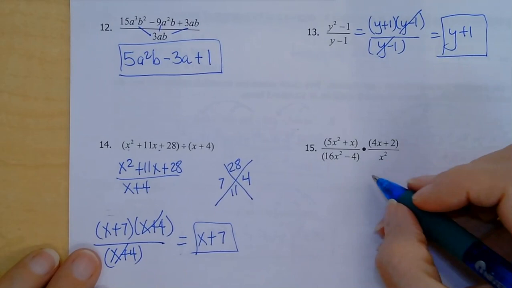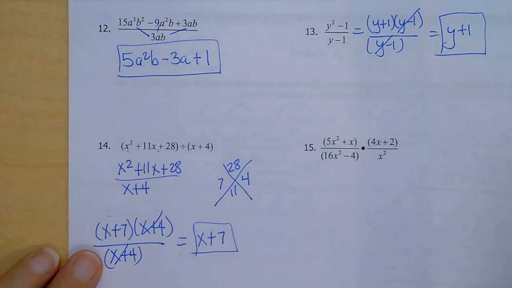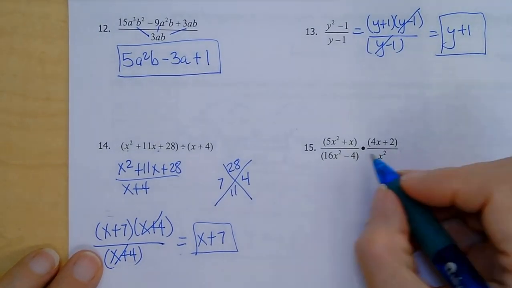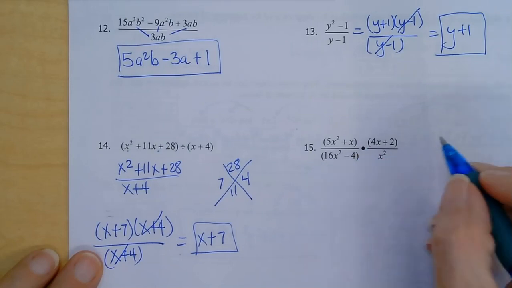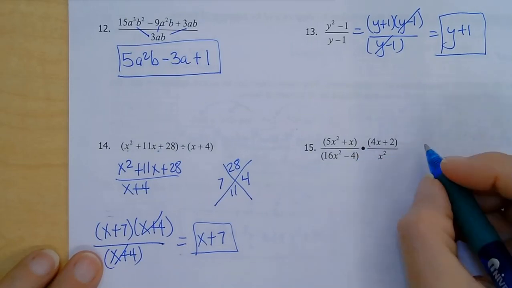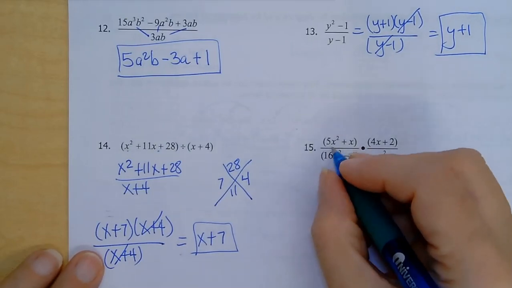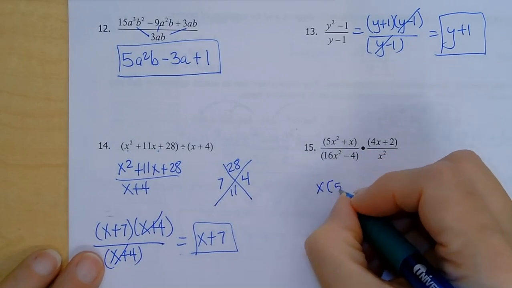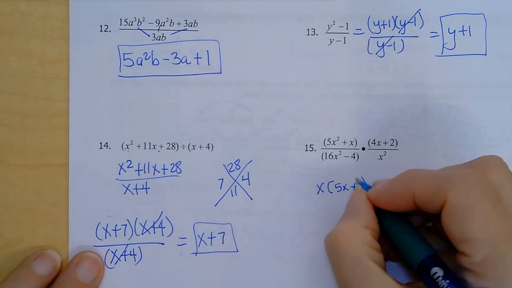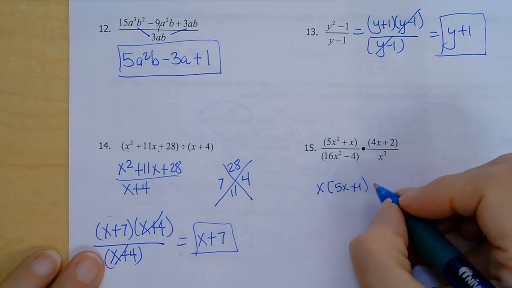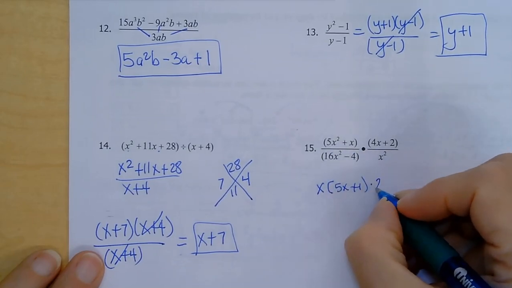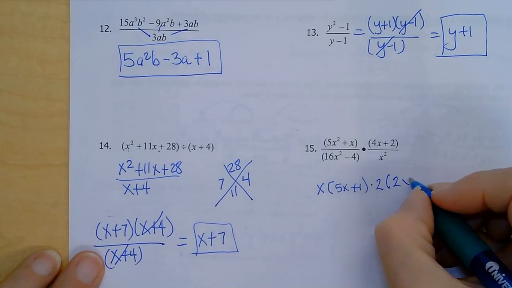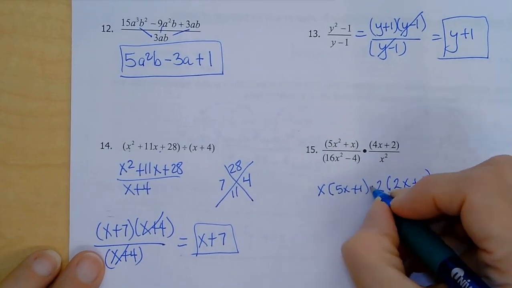All right, this is starting to look like Unit 6, so I know some of you are having the shivers. I'm going to factor out what I can, okay, and then see if any of my factors cancel. So I'm going to say that here I have x times 5x plus 1, I just pulled out the x, times 2 times 2x plus 1, right?